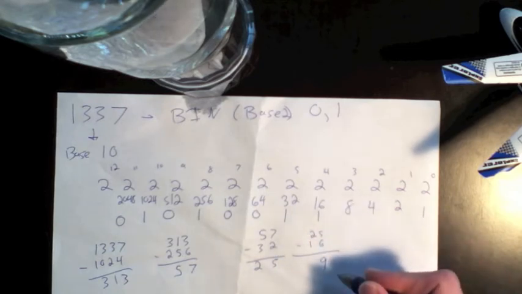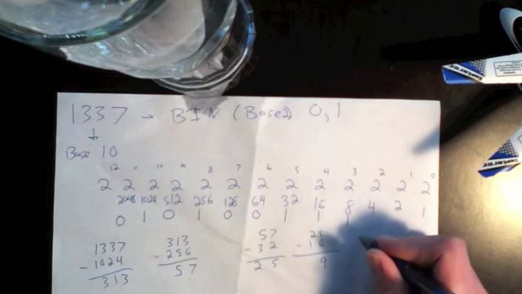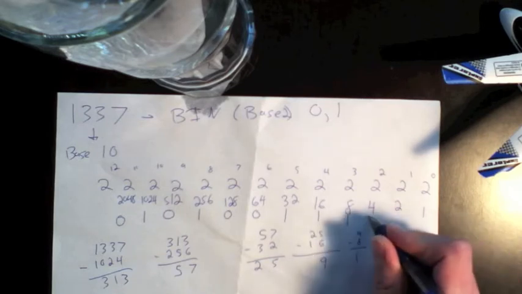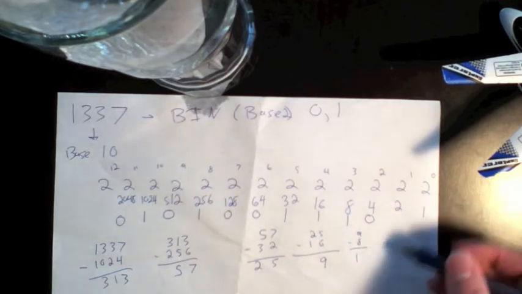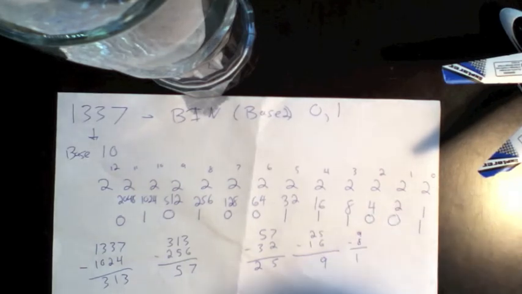8 fits into 9 1 time. So 4 fits into 1 0 times. 2 fits into 1 0 times. 1 fits into 1 1 time.